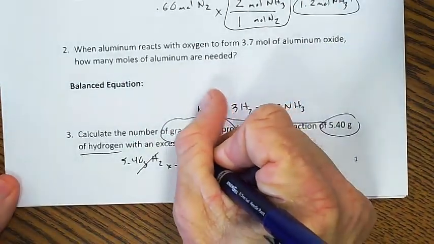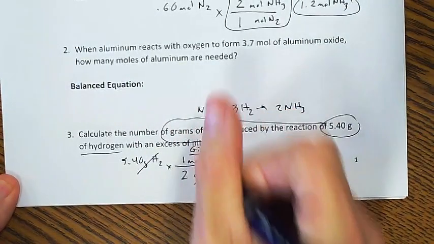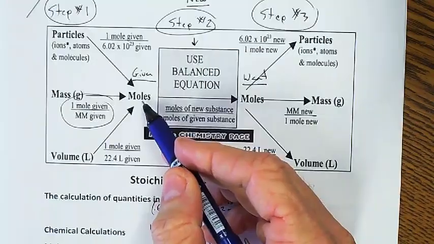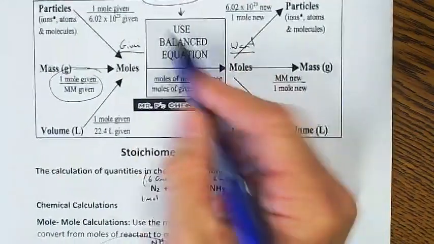So now this gives us, again, moles of what's given. We are now here in the problem. So we're now at moles of what's given. But this is the only thing new that we're doing now.